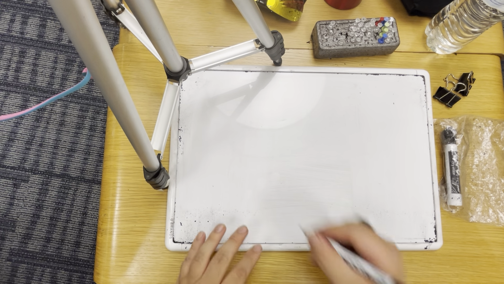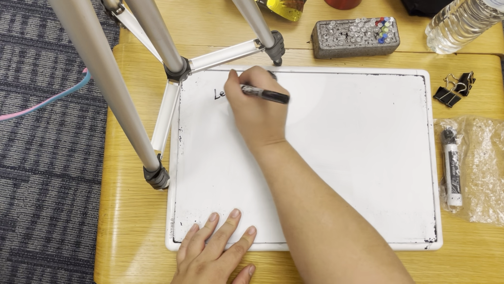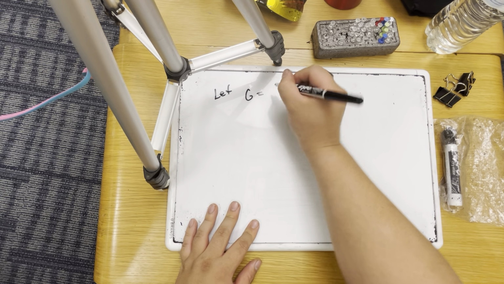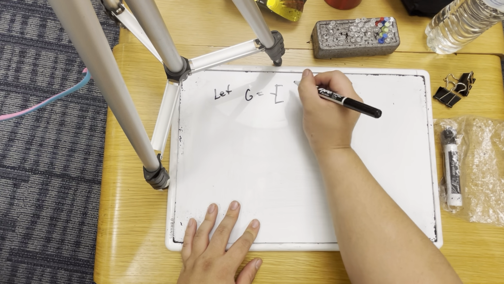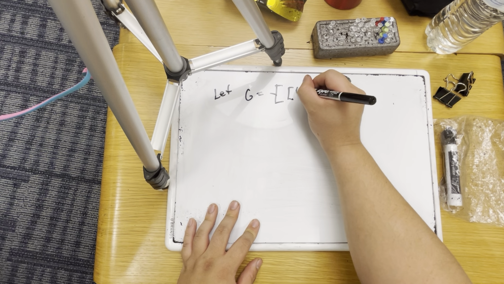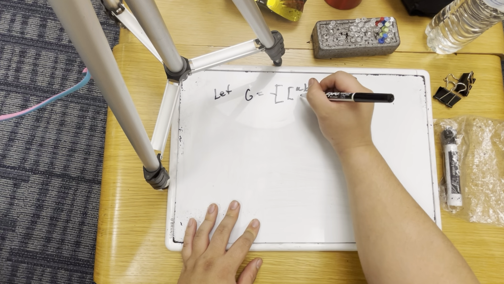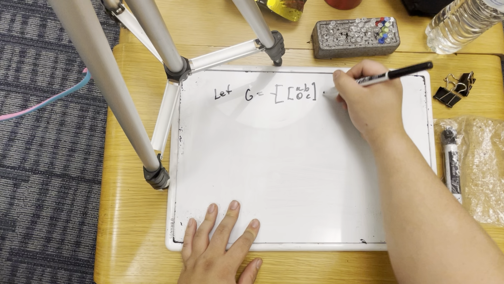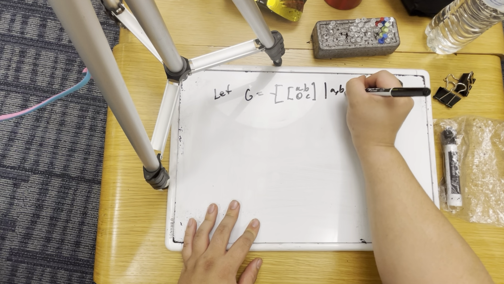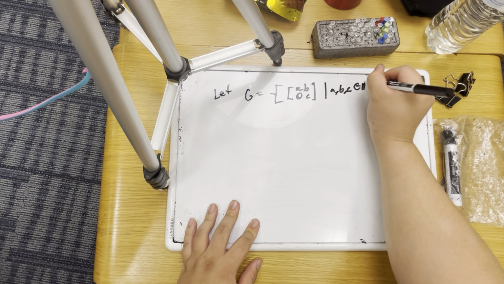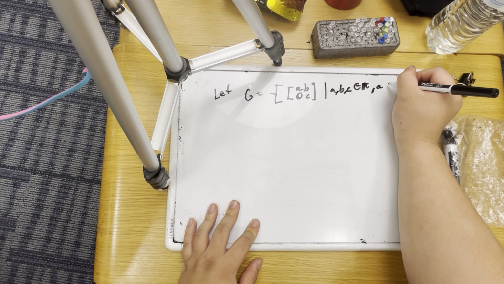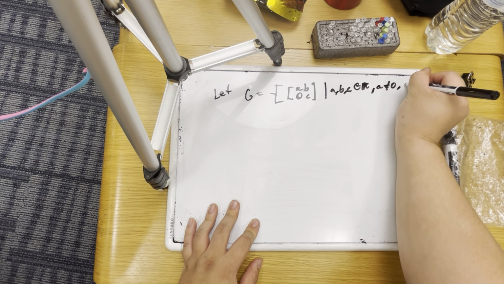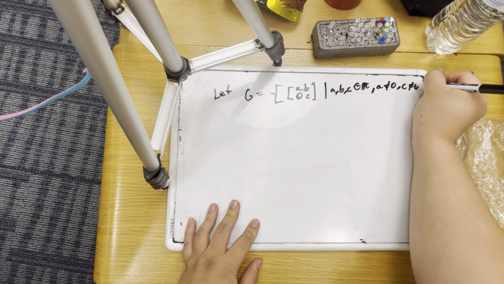So for exercise 10, we have this, which is: let G be equal to a set containing matrices in the form A, B, 0, C, such that A, B, C are in the reals, and A cannot equal 0, nor can C. Okay?